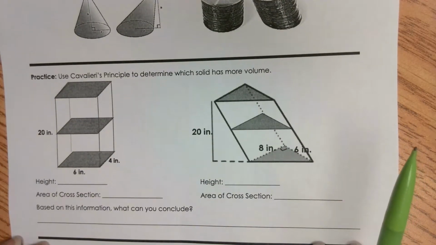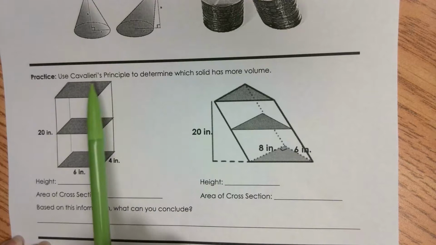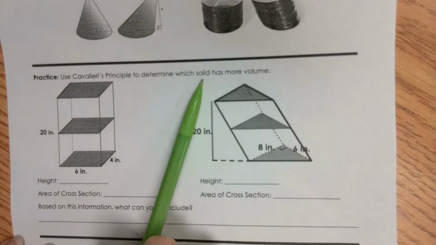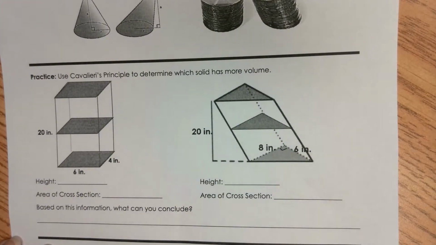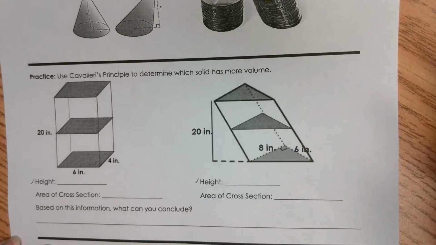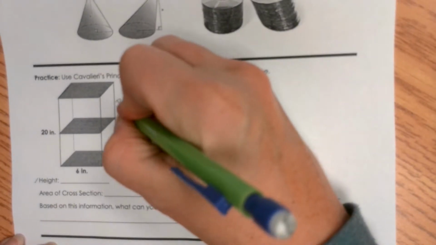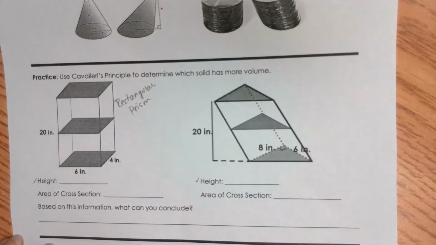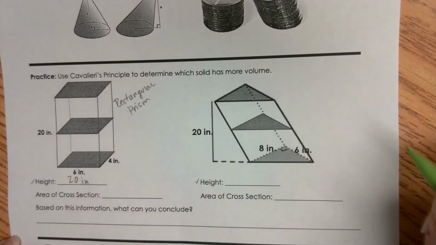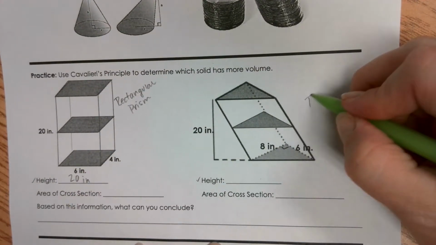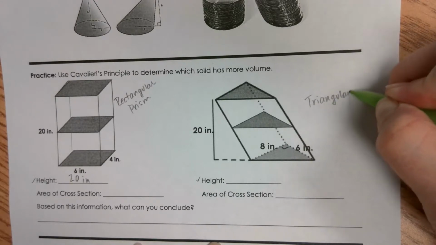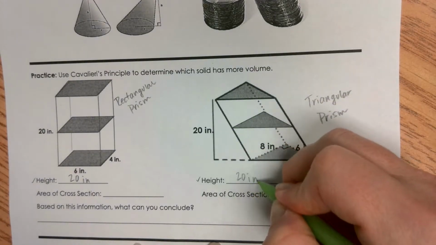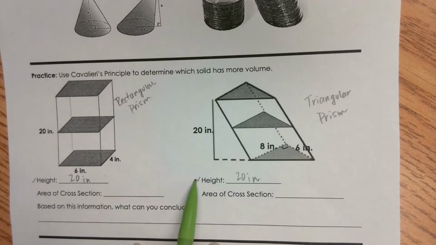So if I look at these examples down here, we're going to compare. You're going to see a lot of comparing questions in the milestone with this. So we're going to use Cavalieri's principle to determine which solid has more volume. So I need to look at the heights of each of the items. If I look at this rectangular prism, the height is 20 inches. If I look at the height of this triangular prism, its height is also 20 inches. So based on Cavalieri's principle, we have the same height.